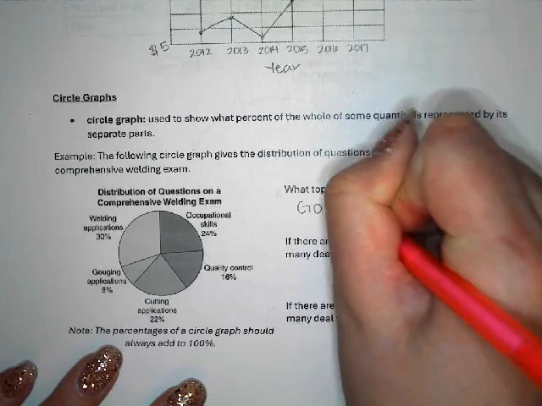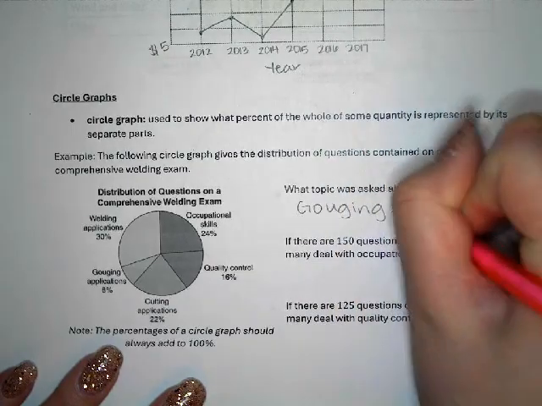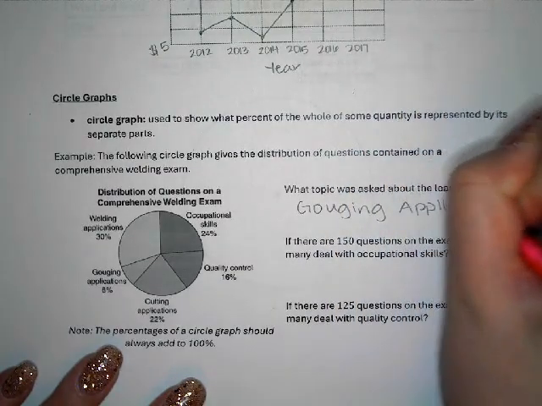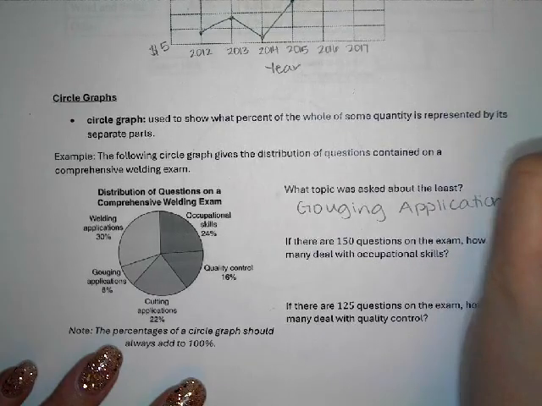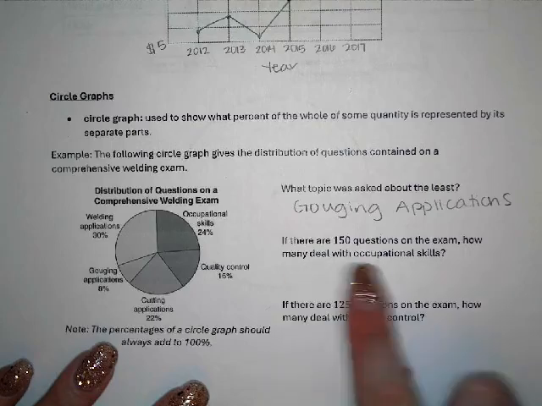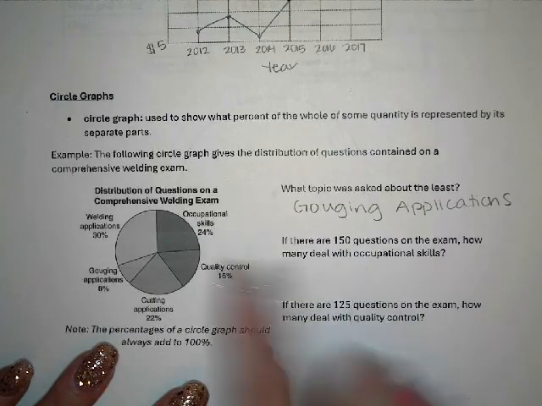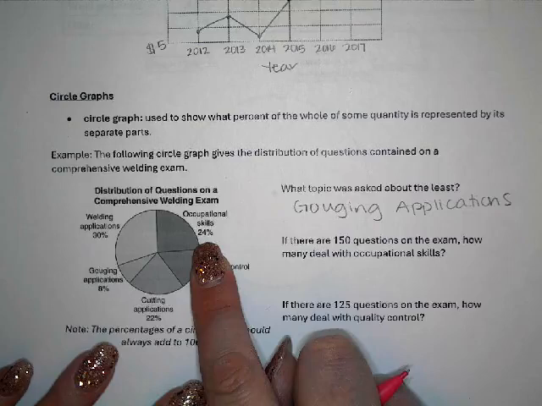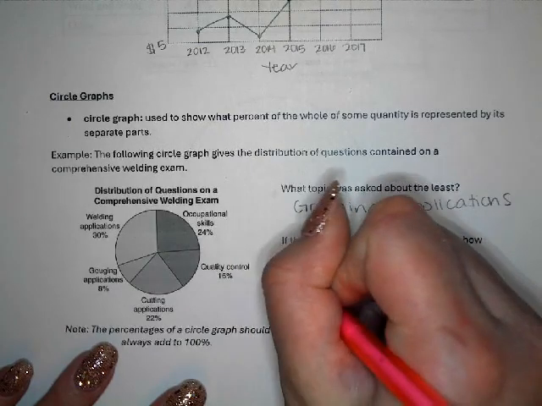If there were 150 questions on the exam, how many of those questions deal with occupational skills? Occupational skills is 24% of the exam. So we would take 24% written as a decimal, 0.24, and multiply it by 150 questions.